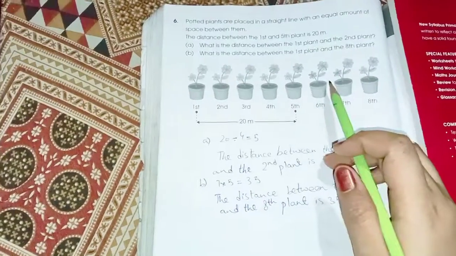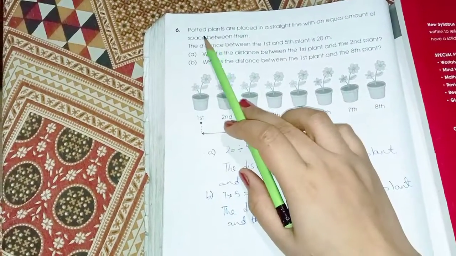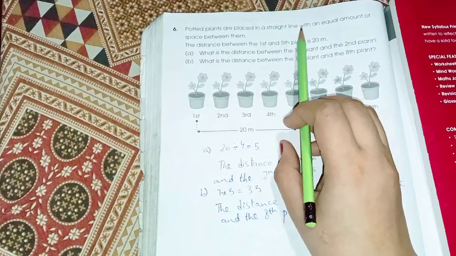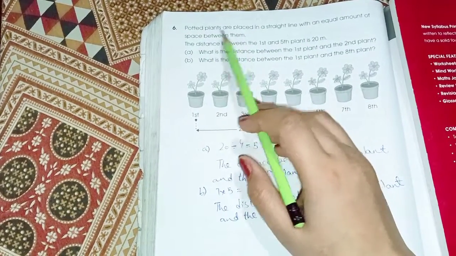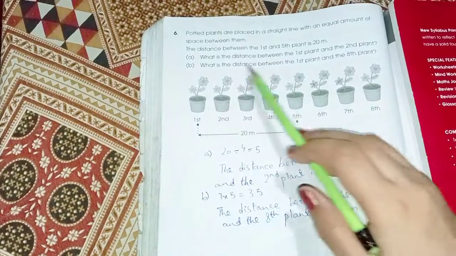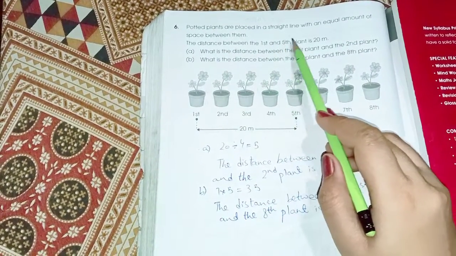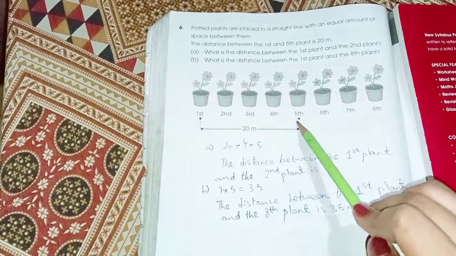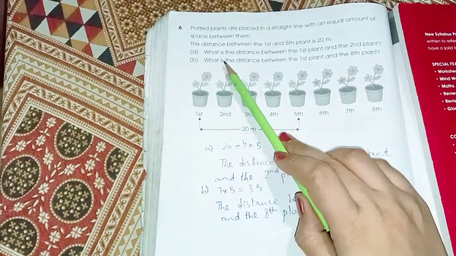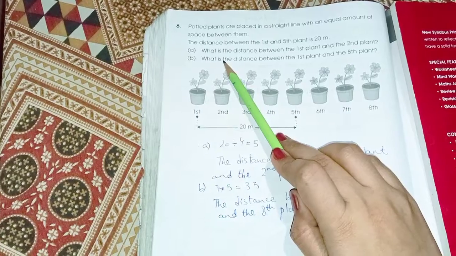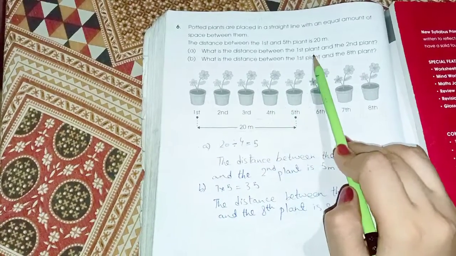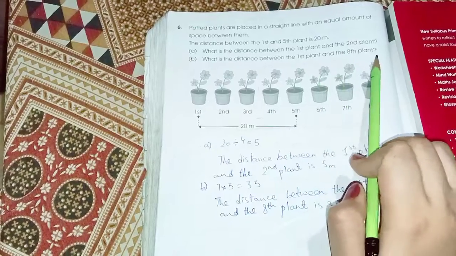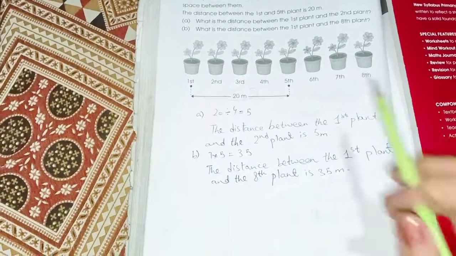Page number 142, last page of chapter 4. Potted plants are placed in a straight line with an equal amount of space between them. As you can see, the distance between the first and fifth plant is 20. 1, 2, 3, 4, 5, 20. What is the distance between the first and second plant? And what is the distance between the first and the 8th plant?